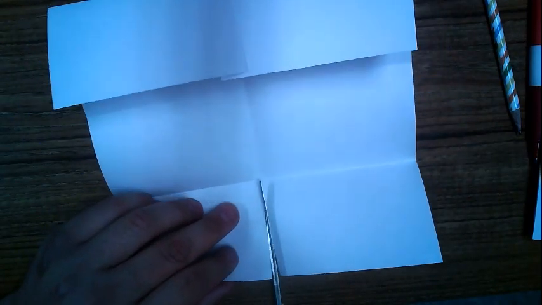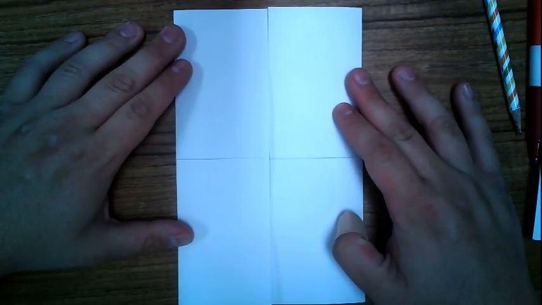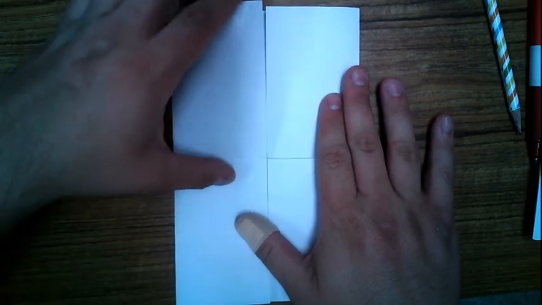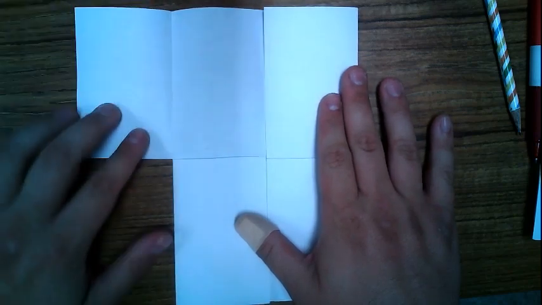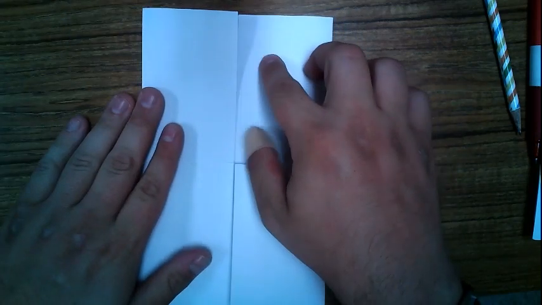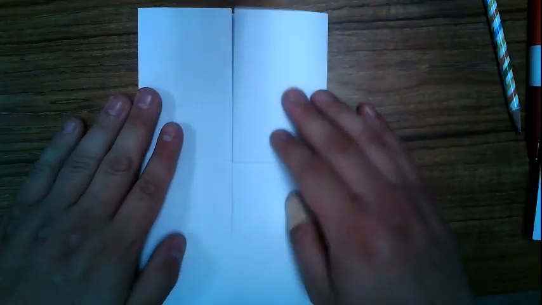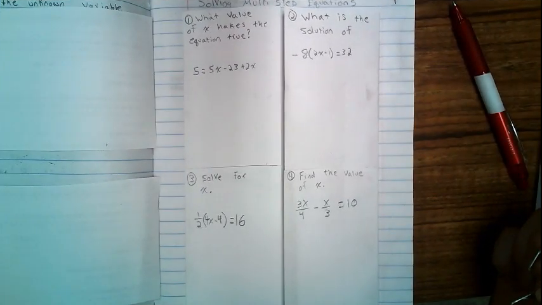So what we're going to have is one problem, example 1 here. You'll open it up, you'll see the solution. Example 2, open it up, see the solution. And it's all going to fit right in your book. Now that you have your windows, we're going to write down the problems on the front.